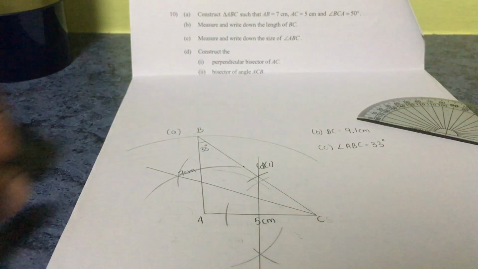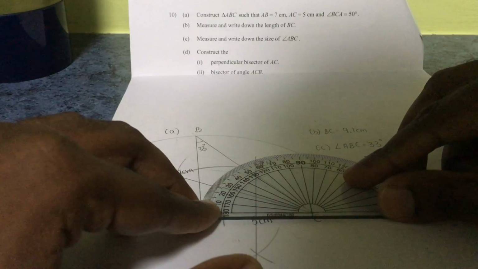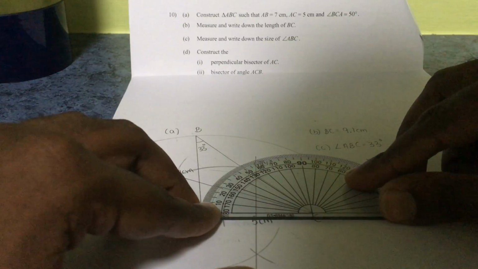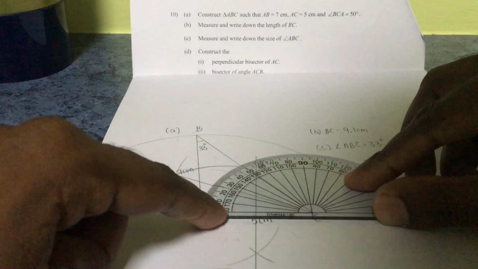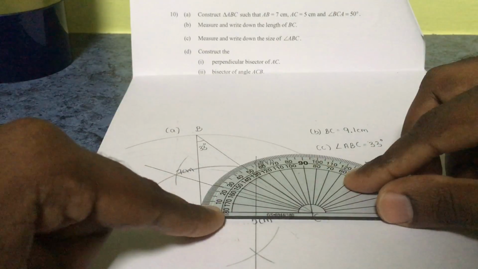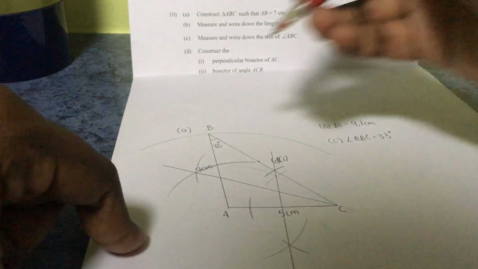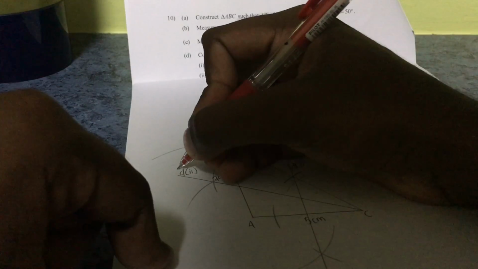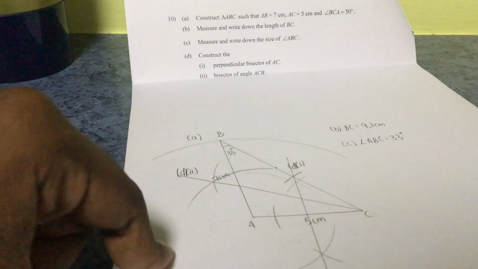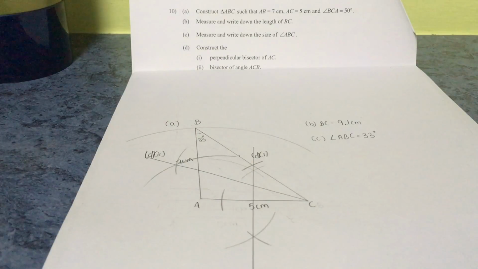So let's just draw the line and use our protractors to check. And yes, exactly 25 degrees. So I know that my angle bisector is correct. So please again label the line D, question D, part 2. So like this, we have already done the whole question of 10 in 10 minutes.